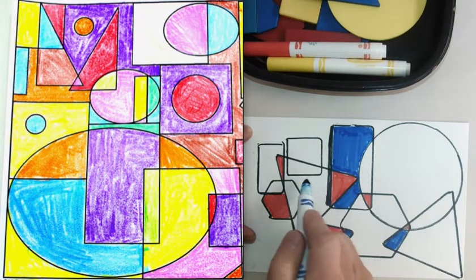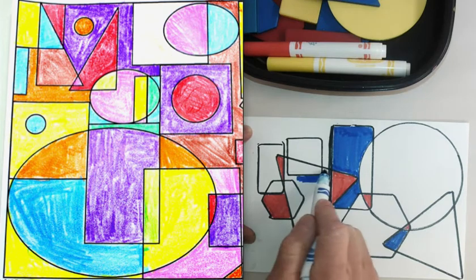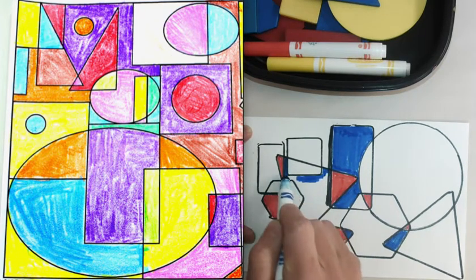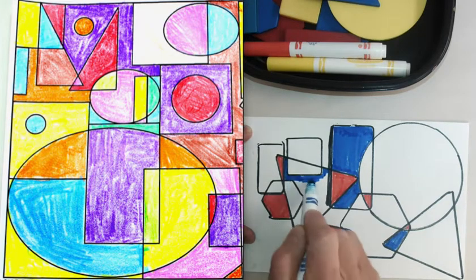Lots of artists use 2D shapes like this to help them start a piece of art and plan it out and divide their space.